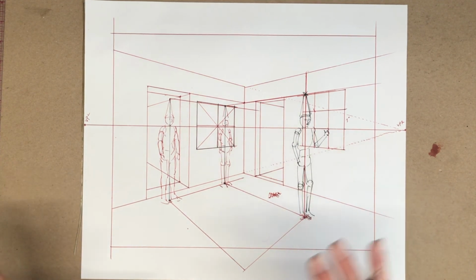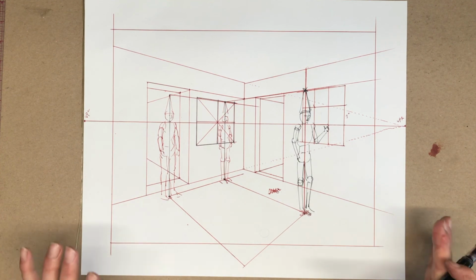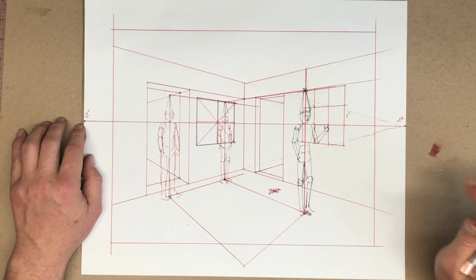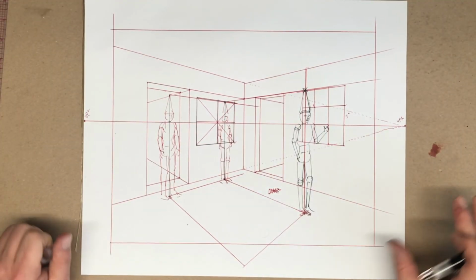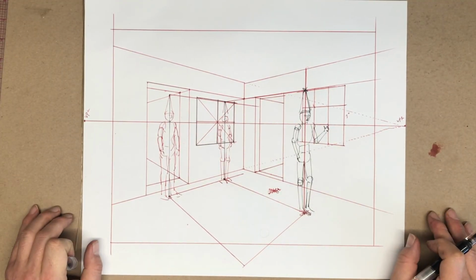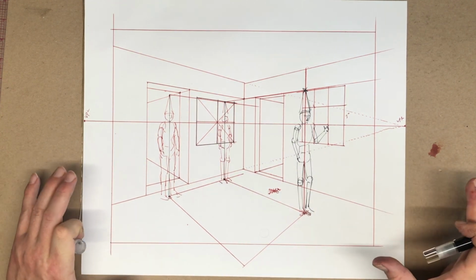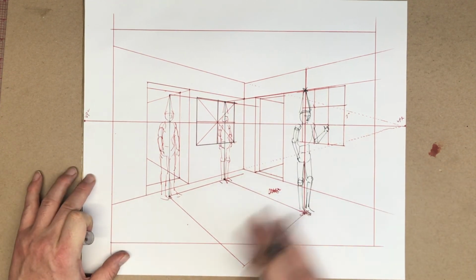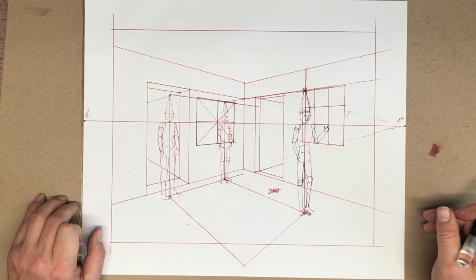Okay guys, so similar principles to one-point perspective, similar tricks, a little bit of an added complication because of our vanishing points, but really not that much more complicated. Alright, so we're done with drawing indoors. Let's go outside and draw some exteriors. Let's draw some buildings, and we'll learn some additional tricks when we get there.